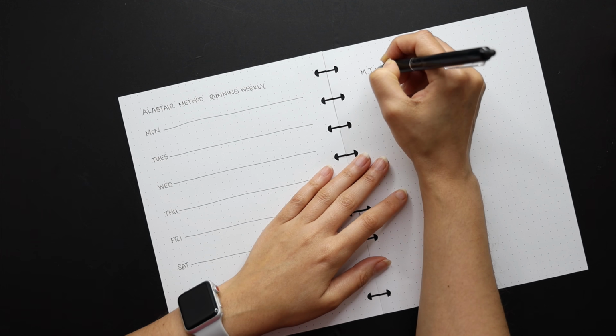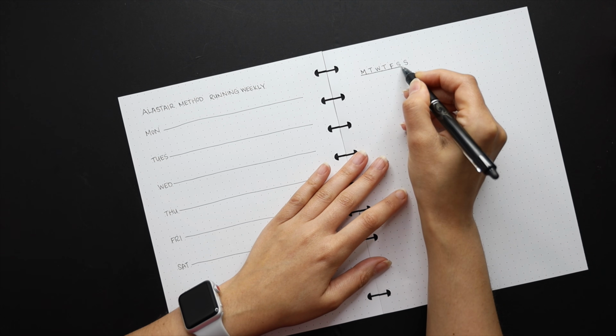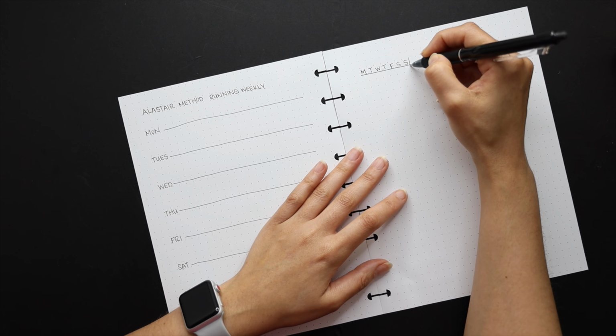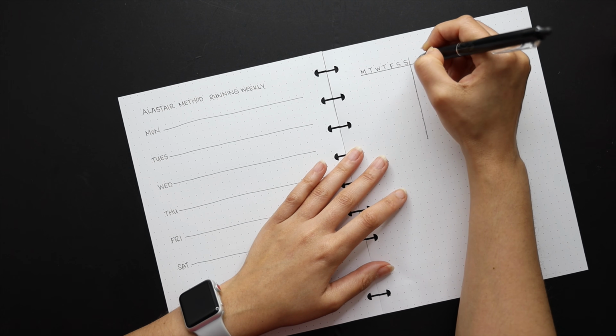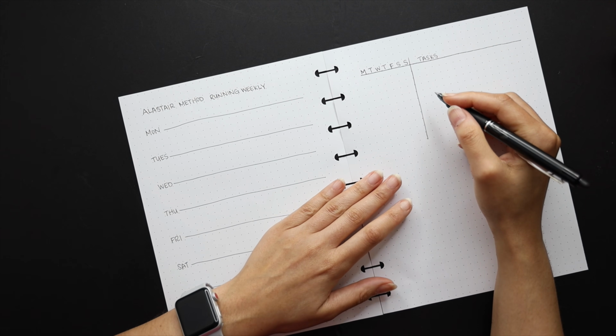Usually for this method, bullet journal spreads are set up with the days of the week on one page and the task list on the other. This allows you to schedule things on any day and not worry about having to migrate the task from day to day to day, which can get kind of cumbersome.